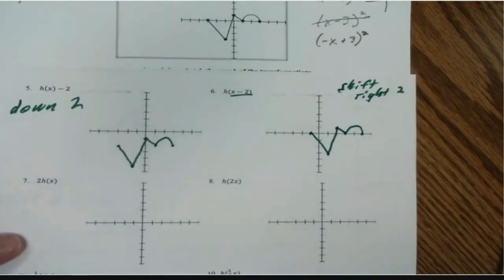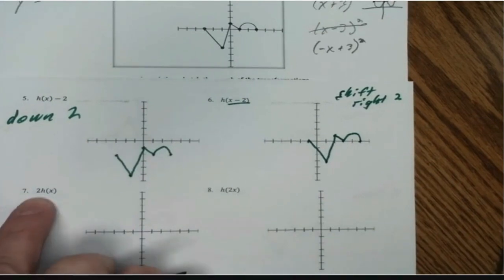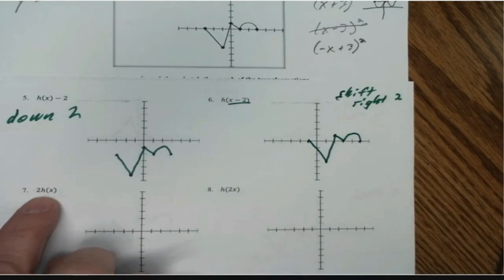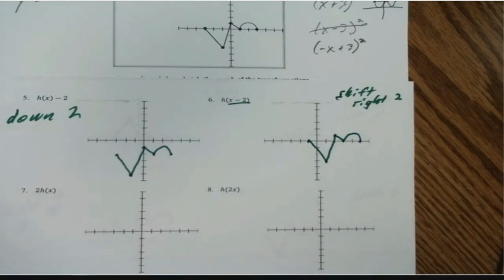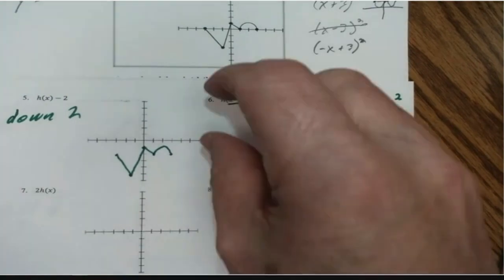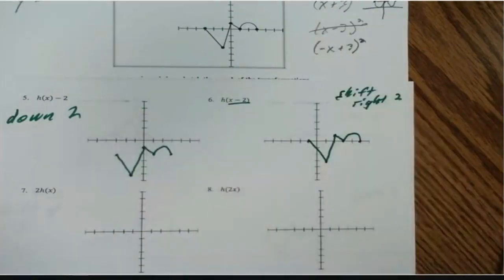Look at the next one here. Now this is 2h(x). So this is a multiple outside. 2h(x). What is that going to do to our shape? What is that going to do to h of x? Gets a little trickier here. It gets bigger times 2. That's correct, Ryan, but does it get taller, wider, both? What is getting times 2? Making us think a little bit more about that.